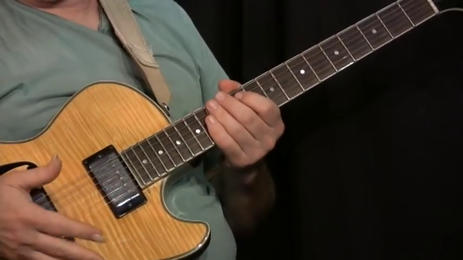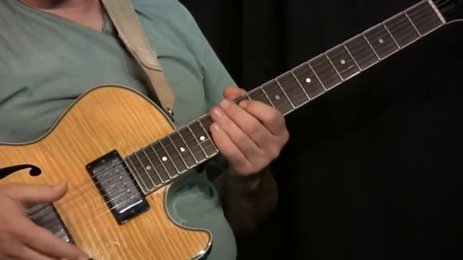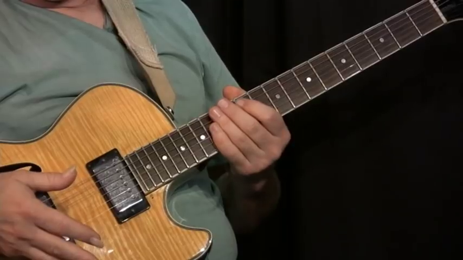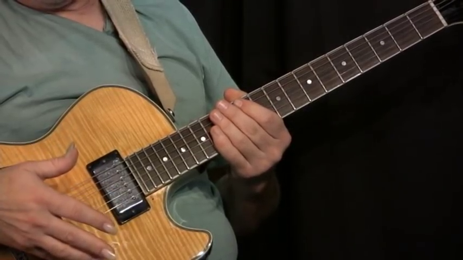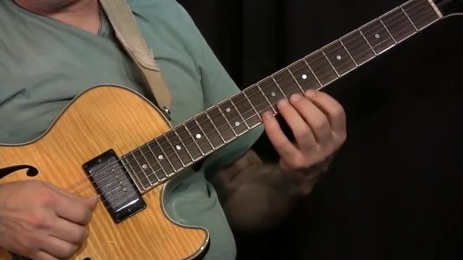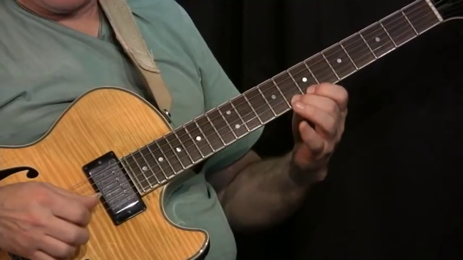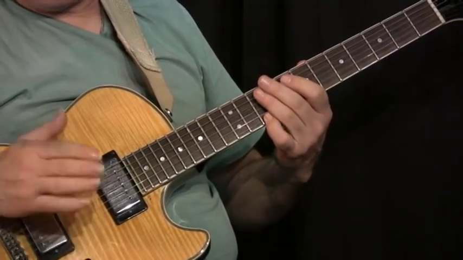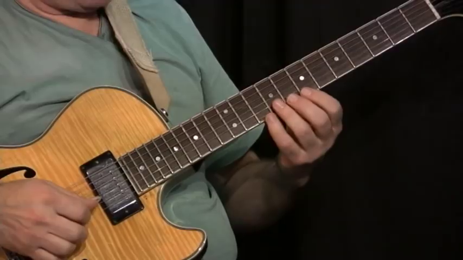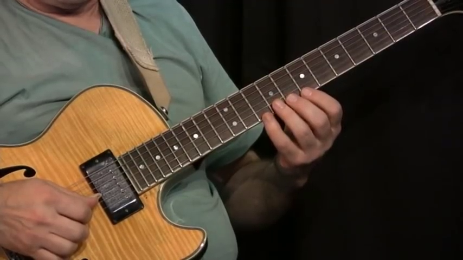I'll make an attempt to play a chorus of that right now, and then we'll finally get into blending all these elements together. So let's start with these pickup notes. And when I hit here, it's the downbeat of the song. So let's go. One, two, three.